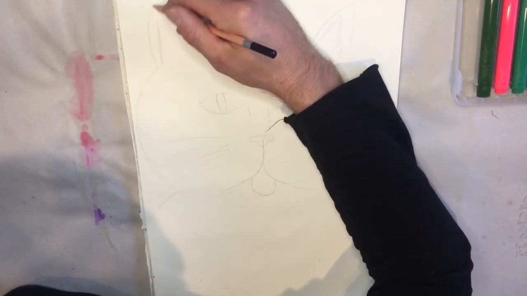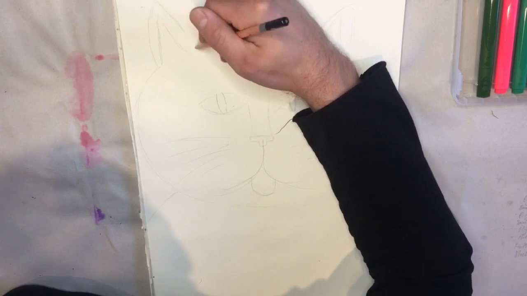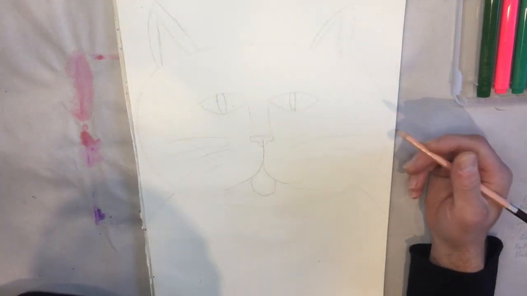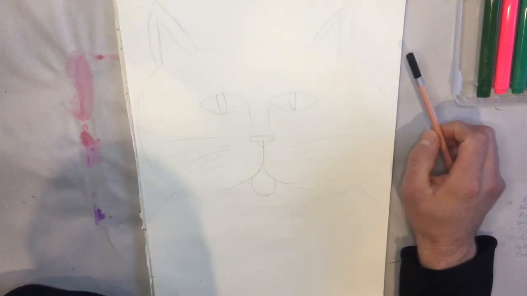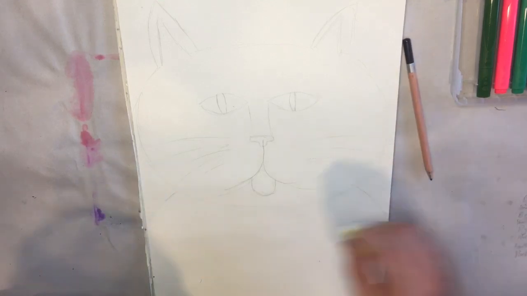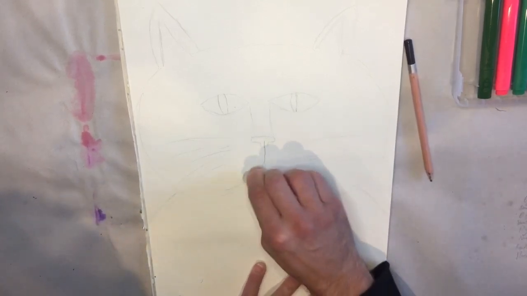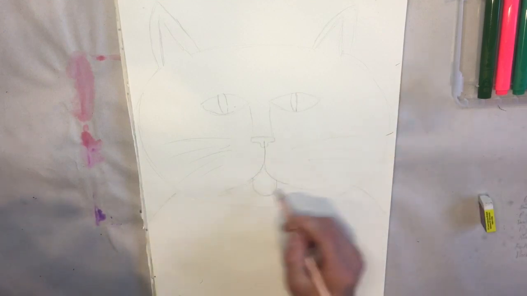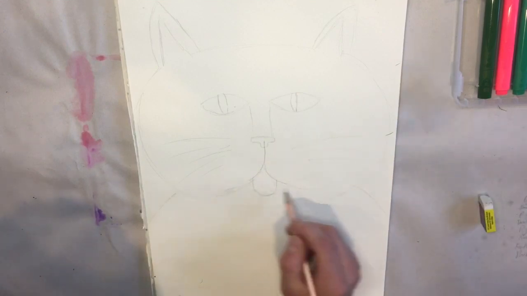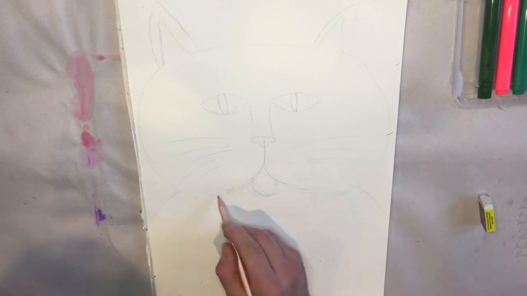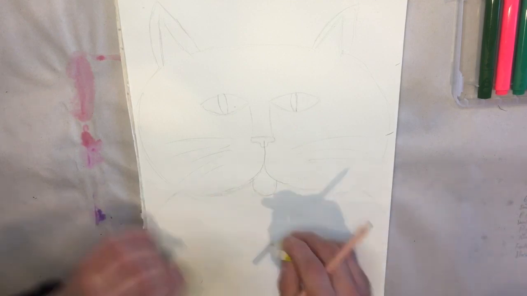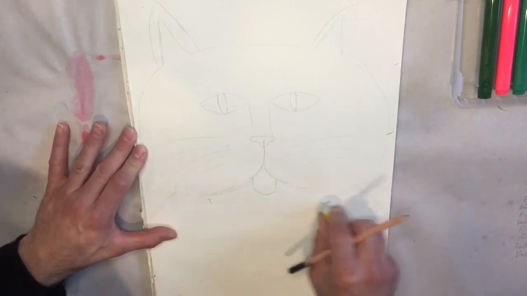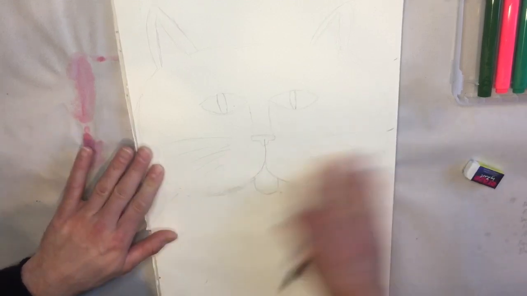So that's the best part about art, is that you can just modify your drawing as you go along. Notice that I haven't really rubbed anything out. Probably the only thing I want to rub out is just that mouth part there, where I changed it. So it comes down towards the bottom. So I can always change that if I want.